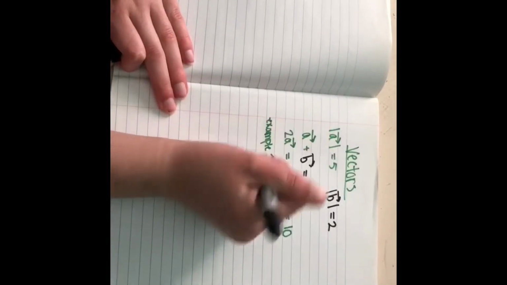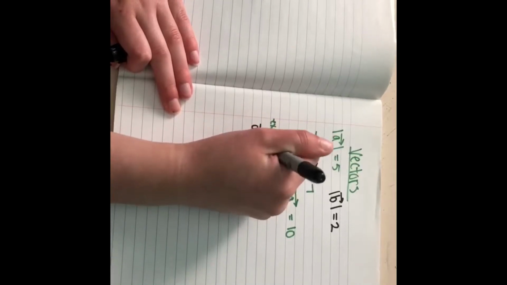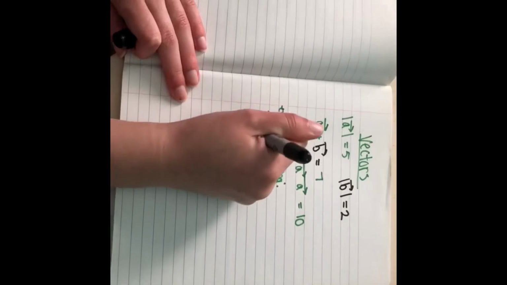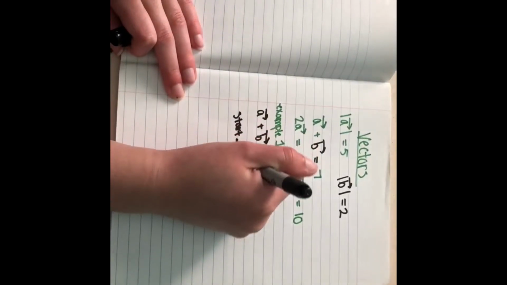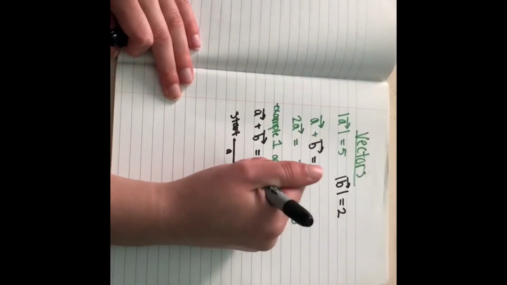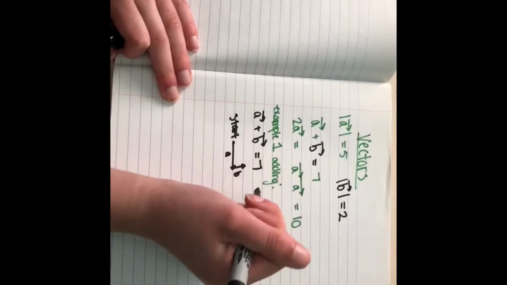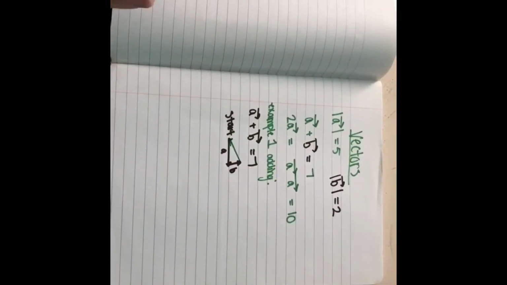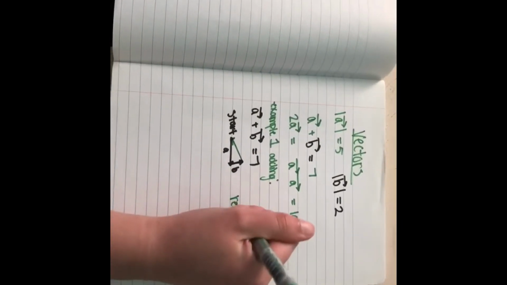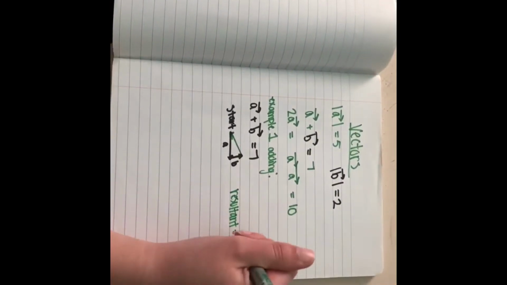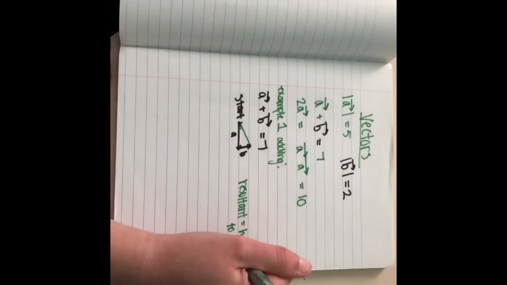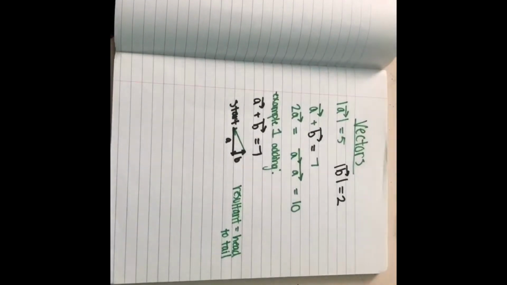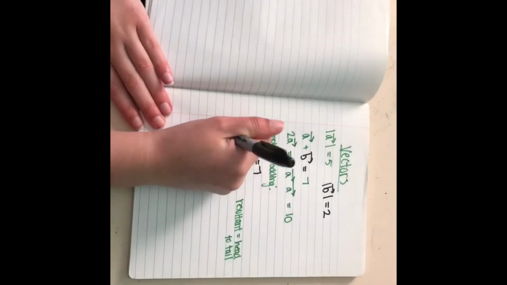Next, we're going to graph vectors using the equation A plus B equals 7. We're going to start at the starting point and graph vector A horizontally. Then, at the end of vector A, we will graph vector B, which will go vertically. To complete the triangle, we will make a line going from the end of vector B back to the starting point. This is called the resultant. And the resultant is the vector sum of two or more vectors. One thing that's really important to remember is to always label your vectors with arrows.